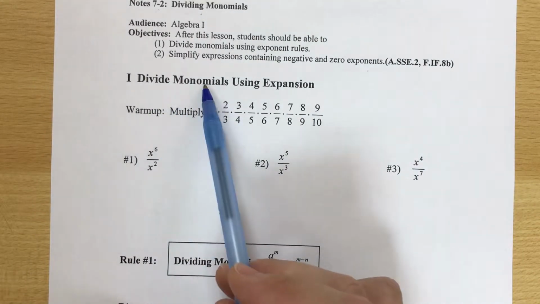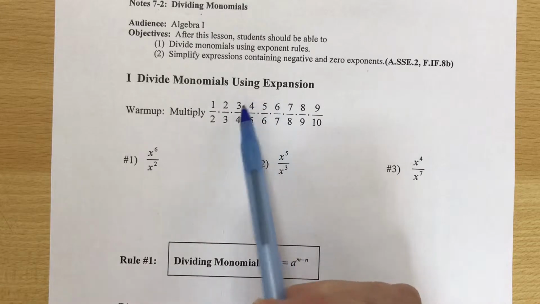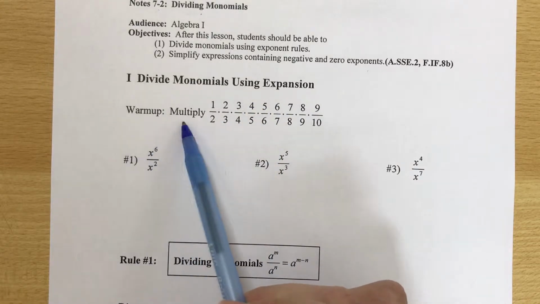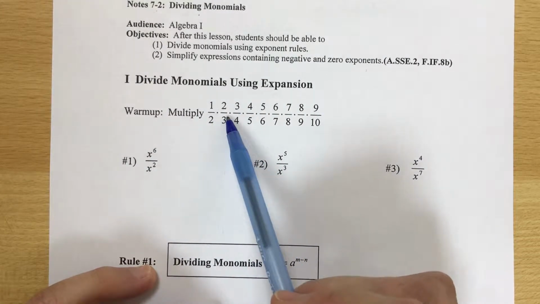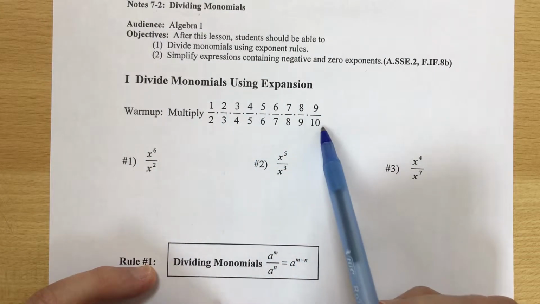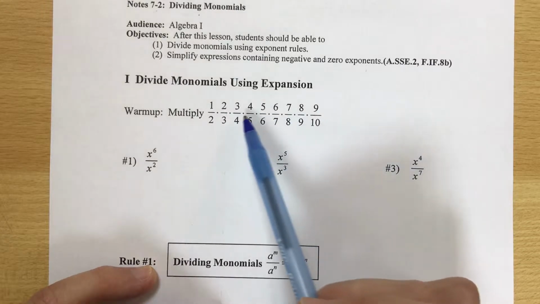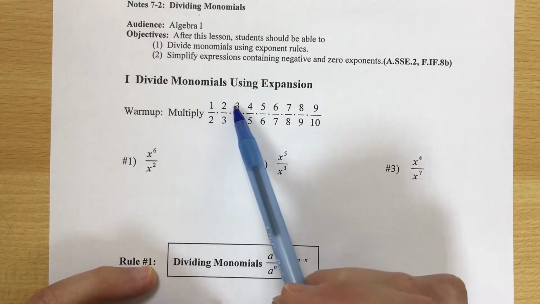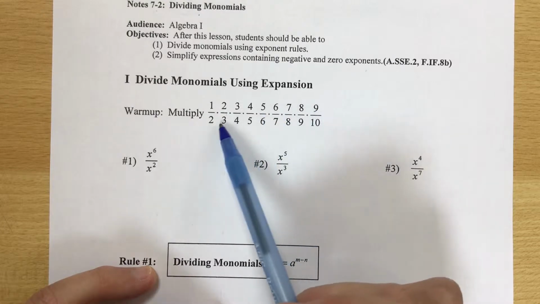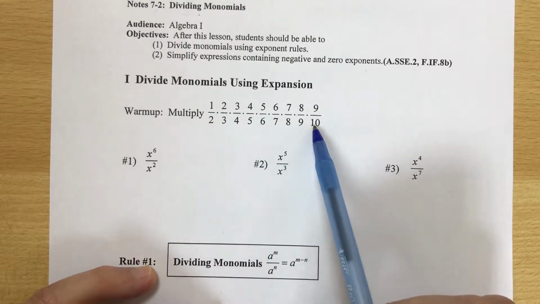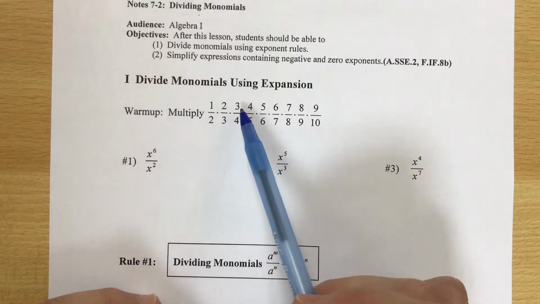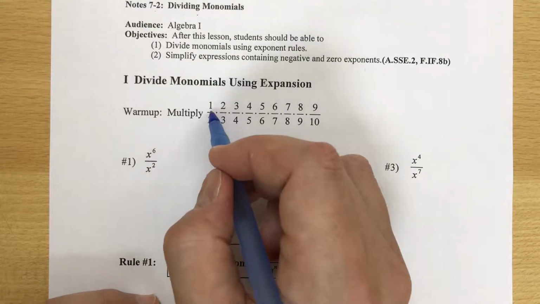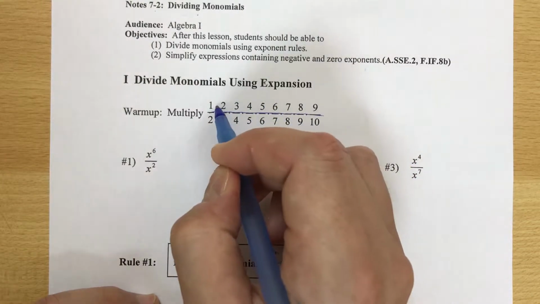All right, so here we go. Dividing monomials using expansion. And we're actually going to start with an example of multiplying fractions. So we have multiply 1/2 times 2/3 times 3/4 all the way up to 9/10. The rule for multiplying fractions is you multiply the numerators together, you multiply the denominators together, and then you reduce.